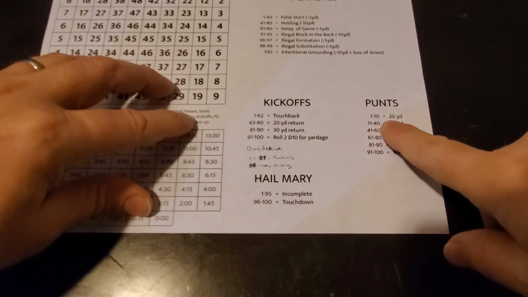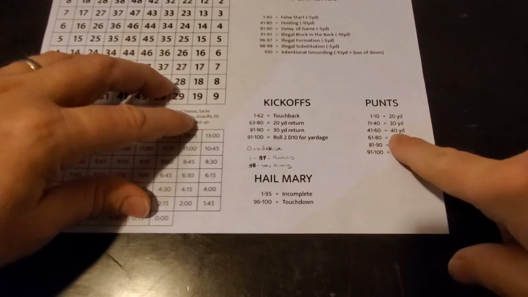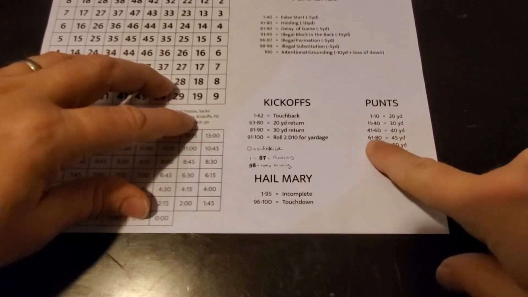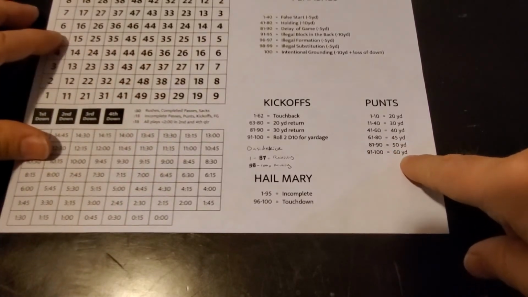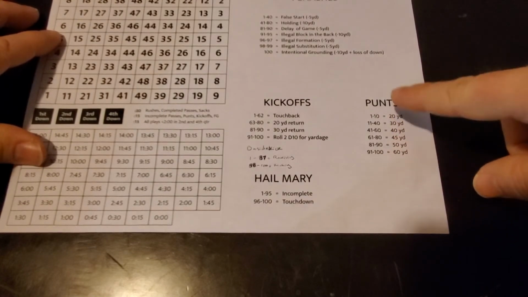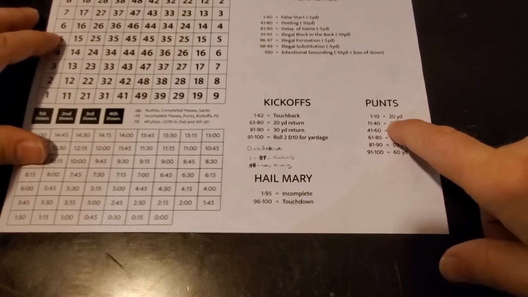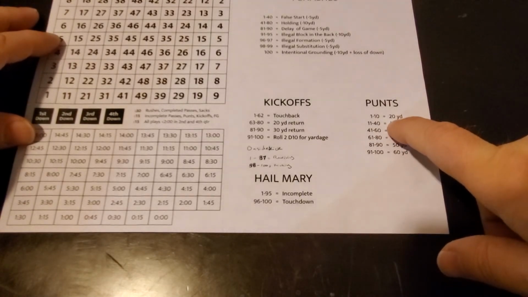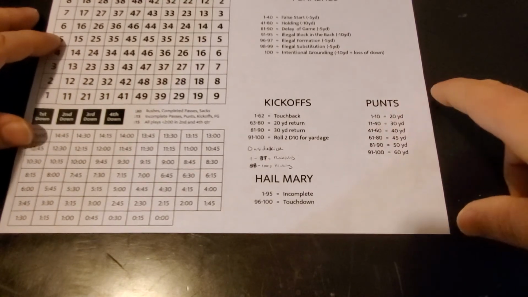So 1 to 10 is going to be 20 yards. 11 to 40 is 30. 41 to 60 is 40 yards. 61 to 80 is 45. 81 to 90 is a 50-yard kick, and then 91 to 100 is a 60-yard kick. So essentially this is the kick plus the return. Just because it's a 20-yard punt doesn't necessarily mean it went 20 yards. It could be a 40-yard punt with a 20-yard return. So it's like thinking about the net.